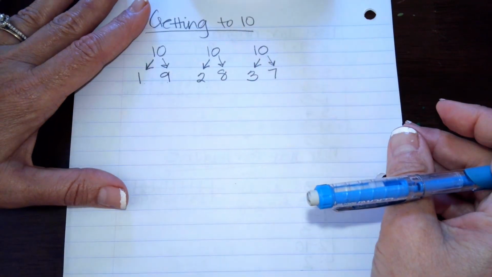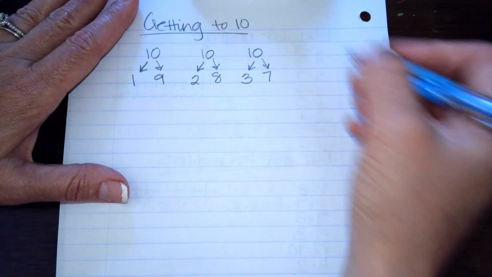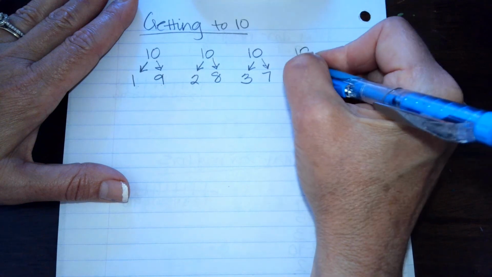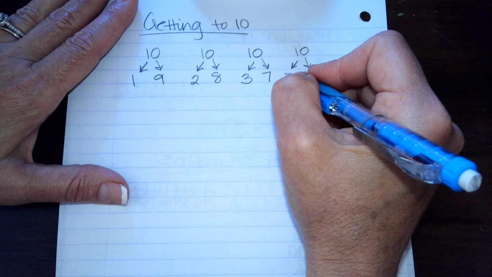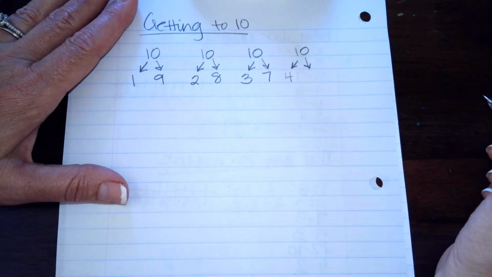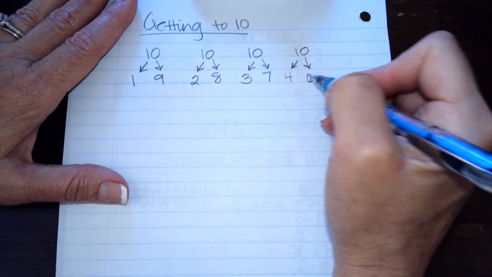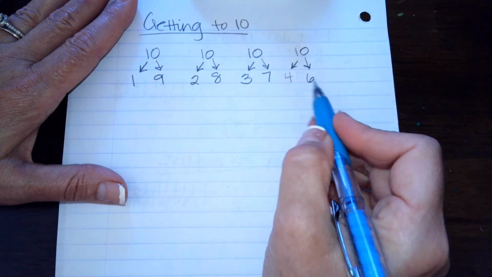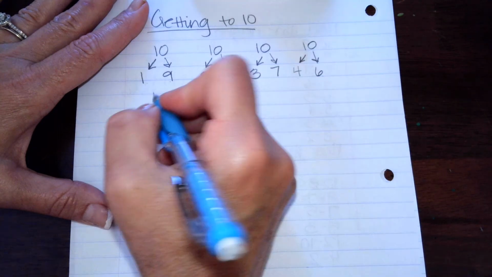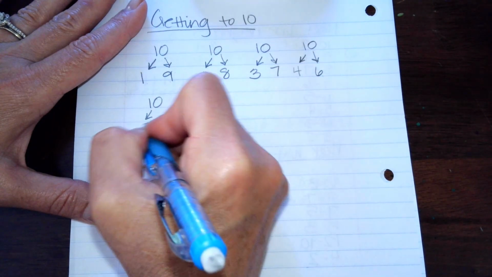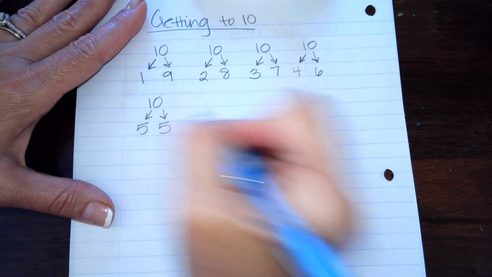This isn't easy yet, but you'll start to understand it when you practice it a few times, which is why I'm making the video. This one is, if I start with a 4, I would add a 6 to get to 10. So 4 and 6 go together to make 10. Then my last one is a 5, and I know 5 plus 5 is 10.